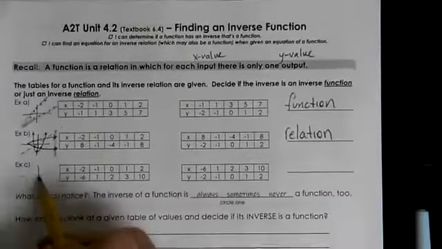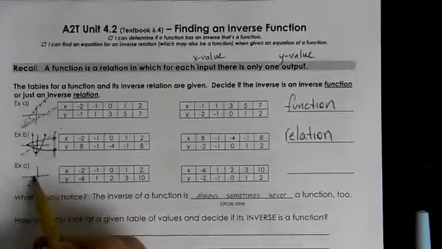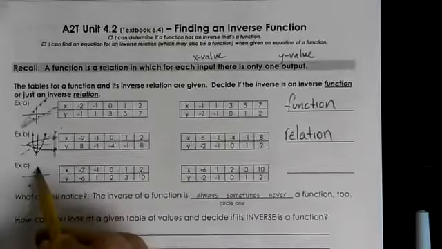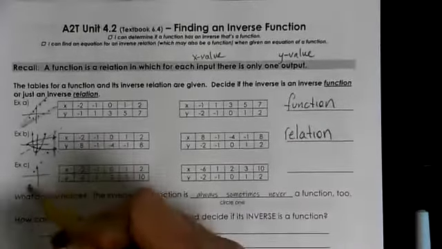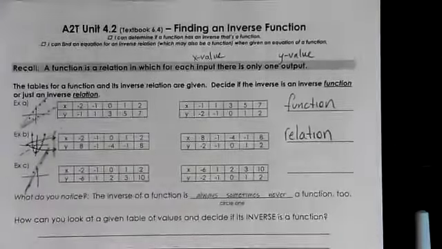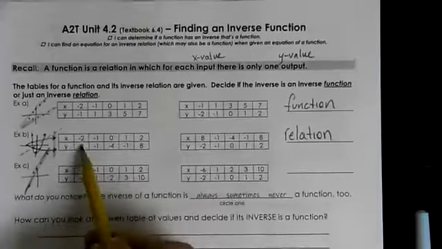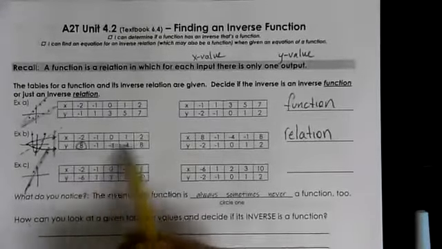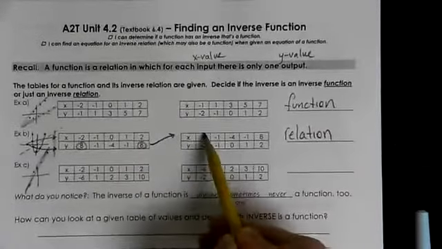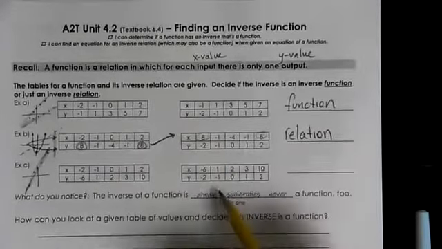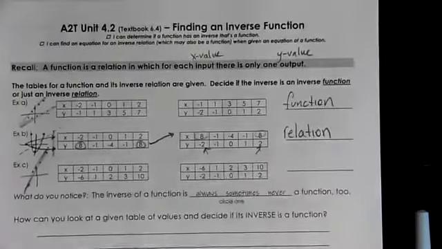We look down here at what these would be: (-2, -6), (-1, 1), (0, 2), (1, 3), (2, 10). And that's much more like a linear equation. You'll notice that up here, the repeated y values turned into repeated x values that gave you different y values.